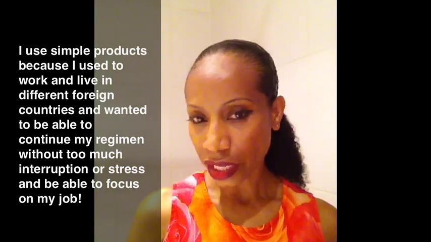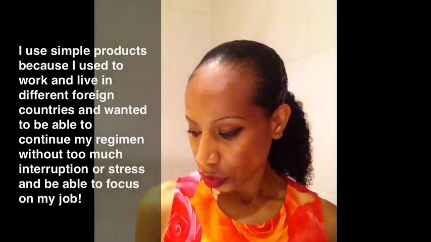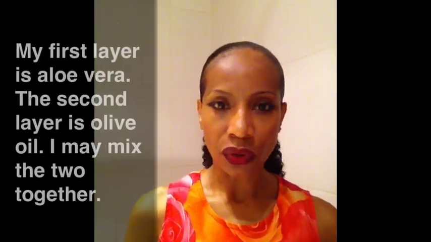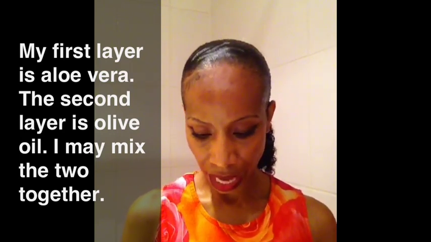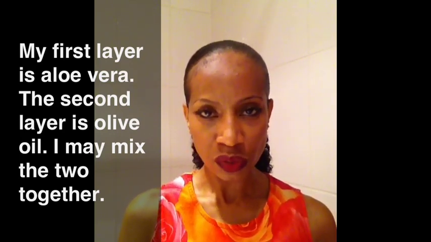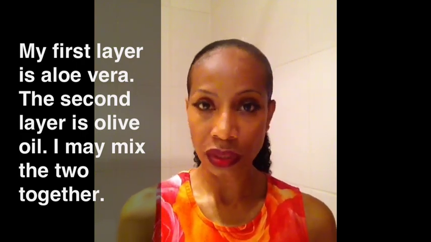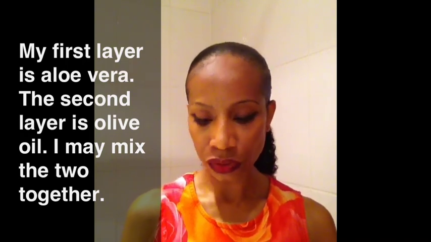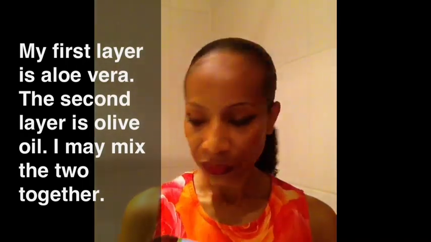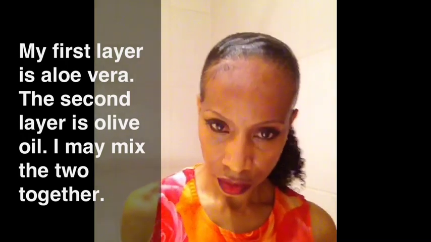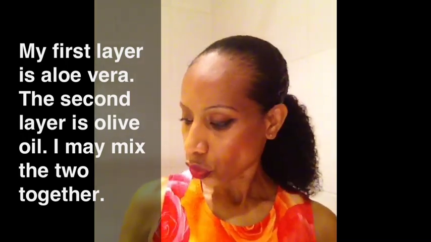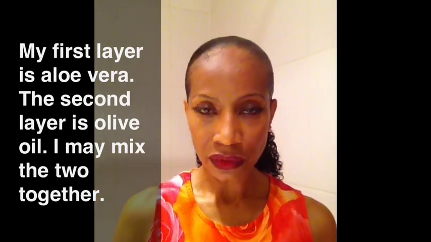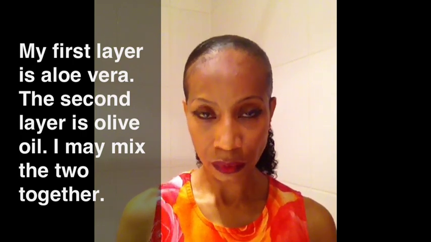But the things that I use are very simple. The first thing I use for right now is I have this aloe vera. I can get it in most places. Sometimes you can't, and that's okay. I just use water if I can't do that. So this will be the first layer. I would use this aloe vera, and then I would mix it with an oil, and I would put the two together, and that would be my first and second layers for my process.